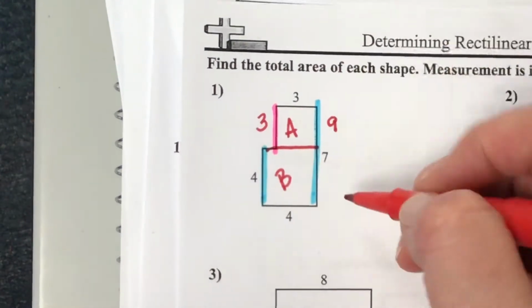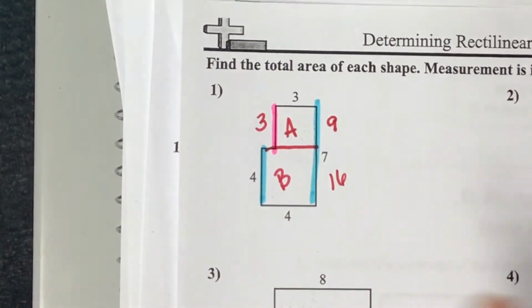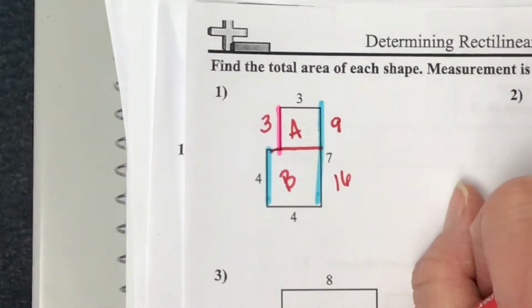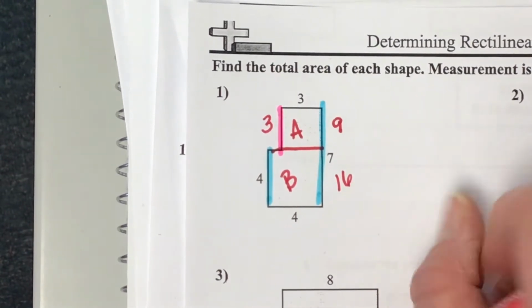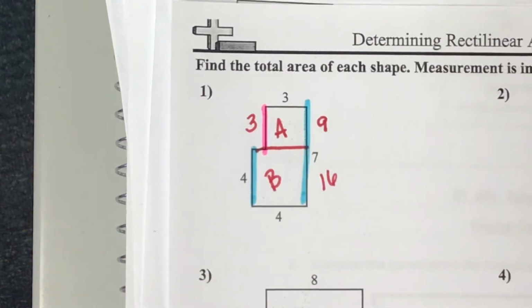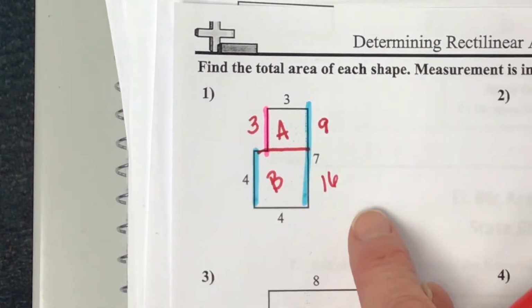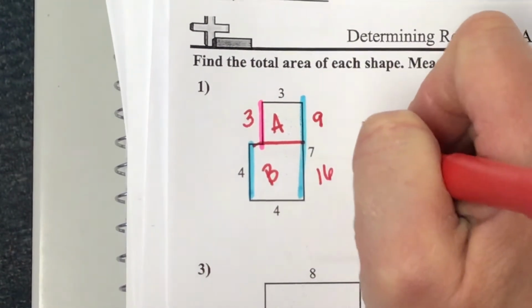Right. 4 times 4, which is what? 16. So what is the total area of that shape? What's the total area of that shape? 32. No, not 32. Kirsten? 25. You have to do 16 plus 9.